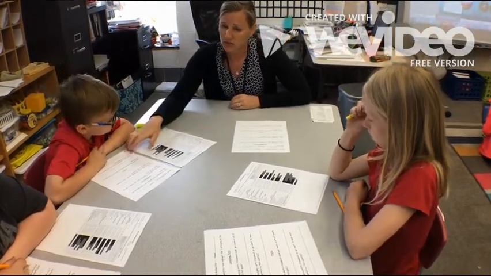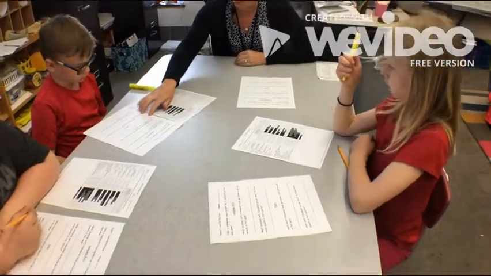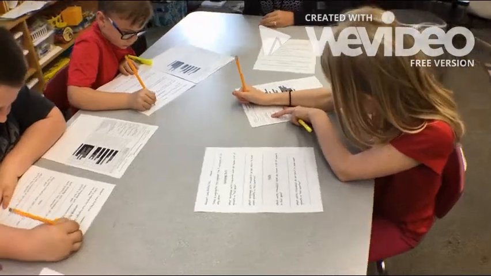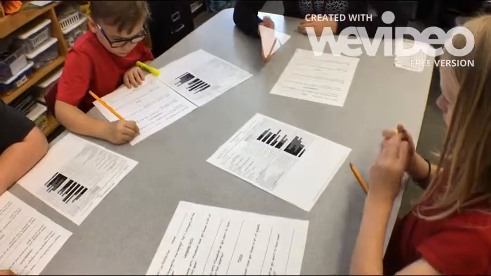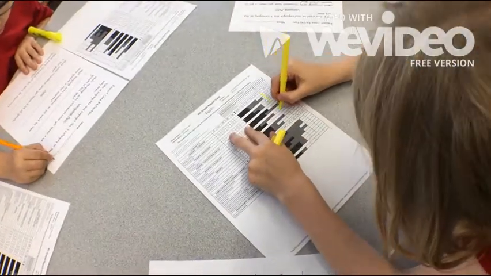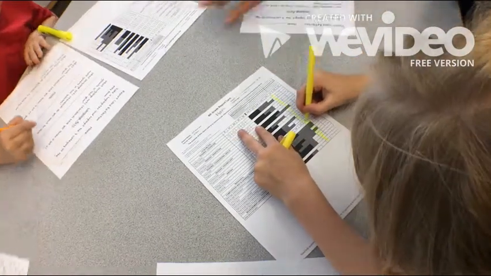So the first thing I want you to do is, after you get your name on it, you're going to take a highlighter and you're going to highlight right down that level 3, because that's your goal by the end of the year, is to be a 3 or higher in all your standards. So take your highlighter and highlight where that 3 mark is going to be.